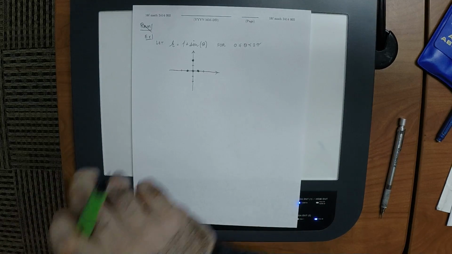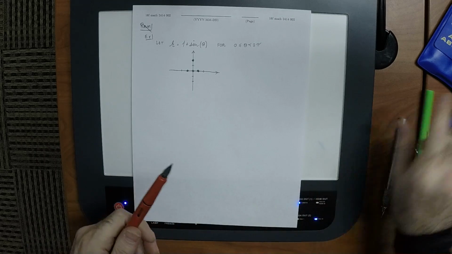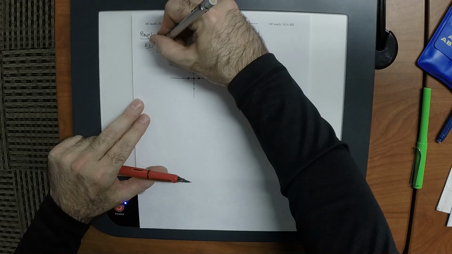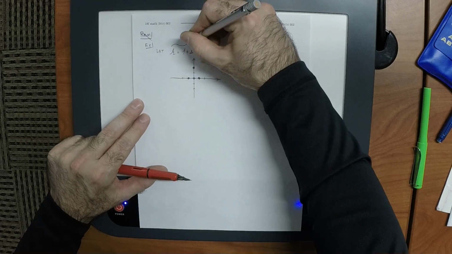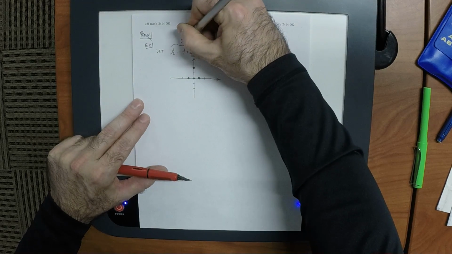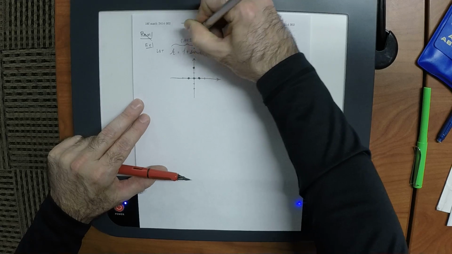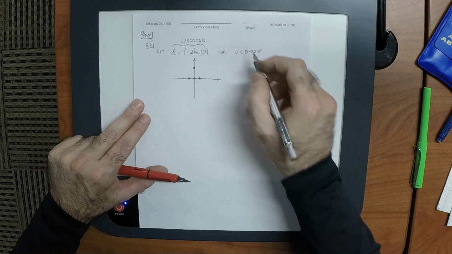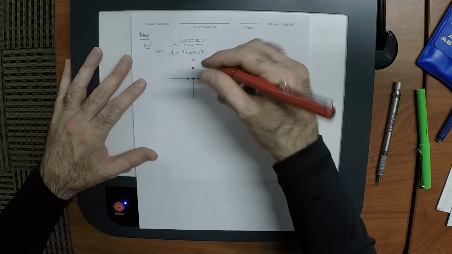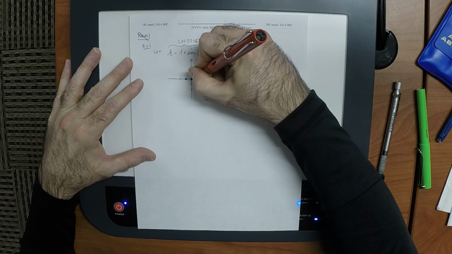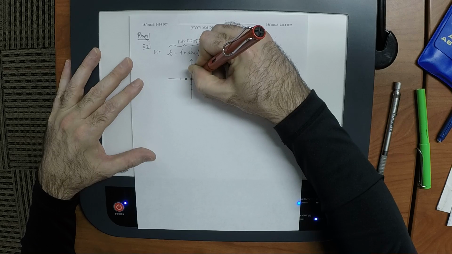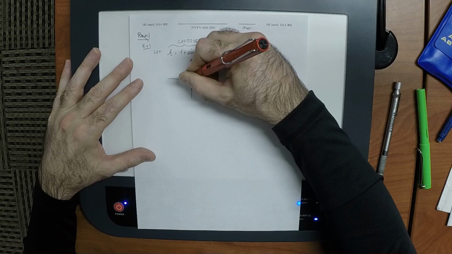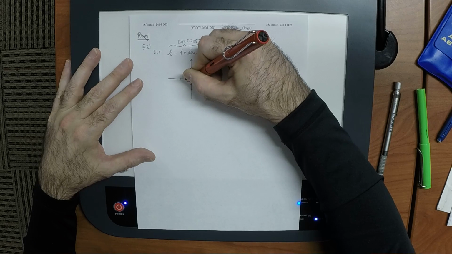So you could go through and carefully plot a bunch of points. But after all, I said the name of this thing is called a cardioid. Like this. And if we were to plot lots and lots of points, you would observe that it looks like this. So you go up to that maximum, you go down to here, and then like this.